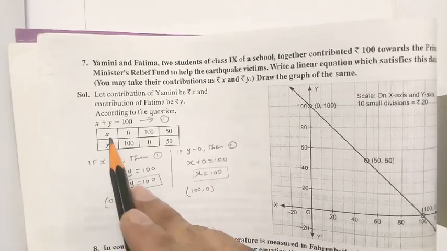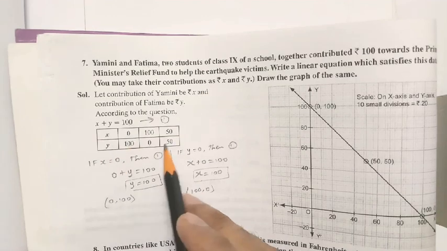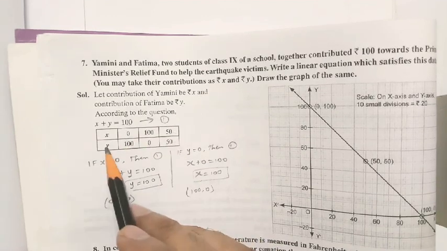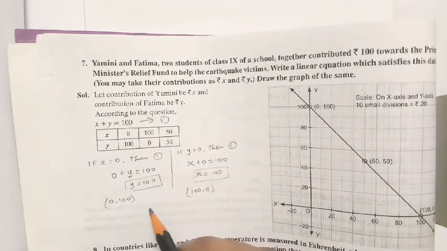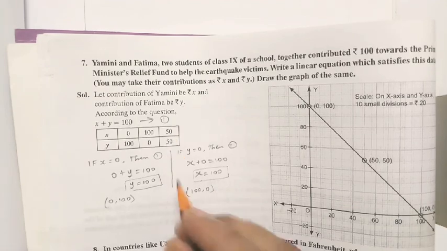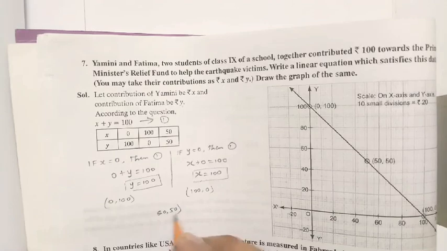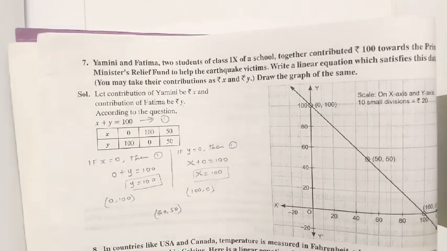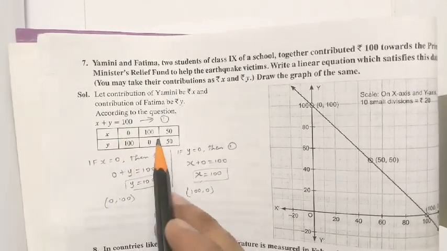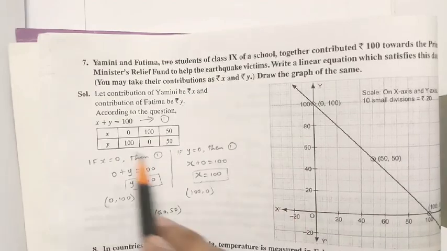Next, assume x is equal to 50 and we get y is equal to 50. Otherwise, if you assume y is equal to 50 and simplify, you get x is equal to 50. So the third solution is 50 comma 50. Now we have 3 solutions. So draw the graph. See that all are positive.